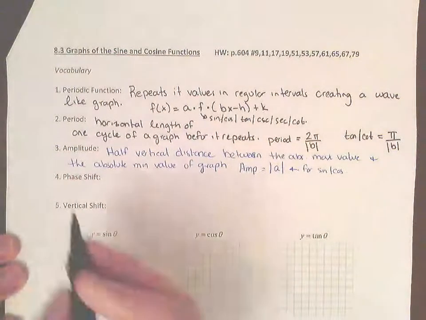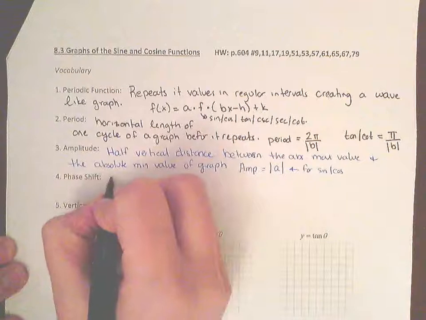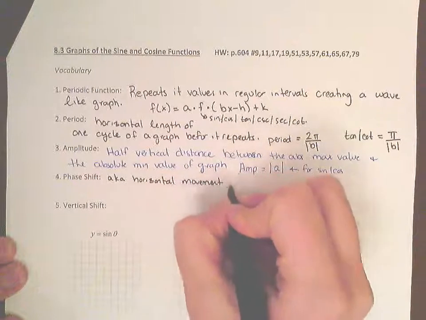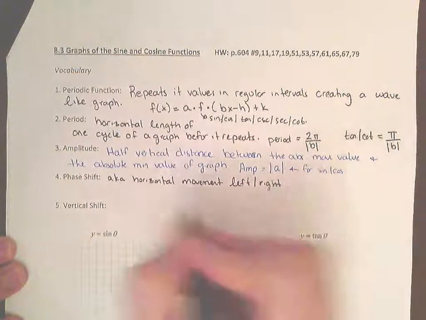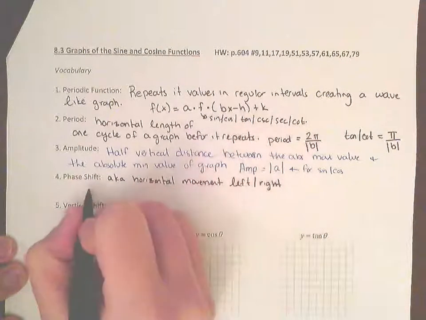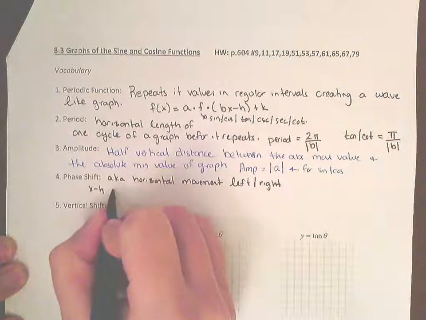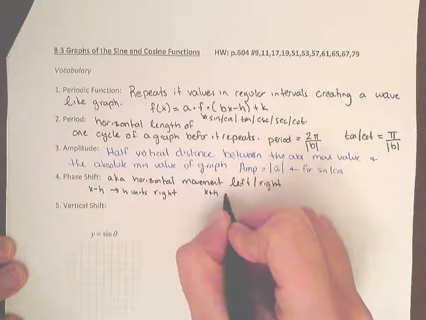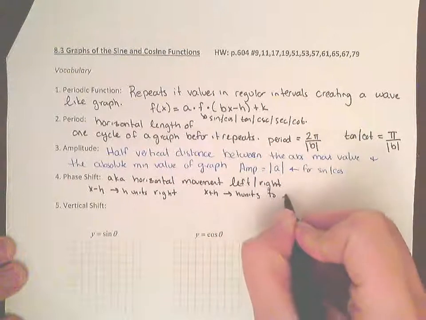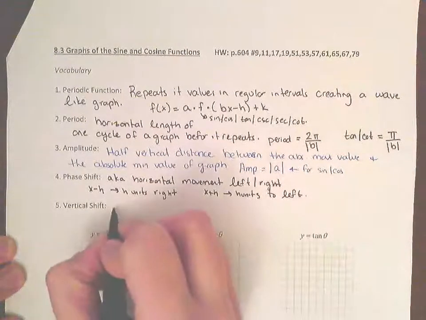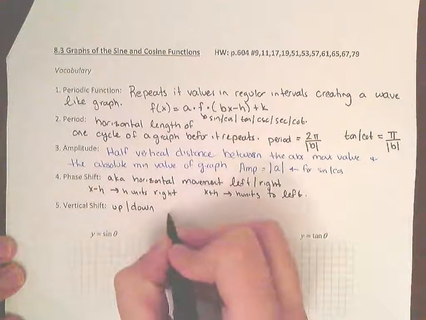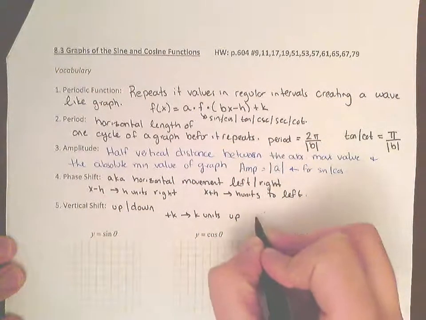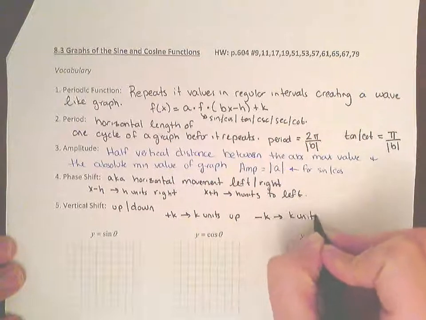All right, the phase shift. The phase shift, basically aka the horizontal movement, left or right, and you guessed it, it is represented by whatever your h is. So if you have x minus h, then of course it's going to move h units to the right. And if you have x plus h, it's going to move h units to the left. So nothing new here. Same with the vertical shift. The vertical shift is up or down. And with this one, if you have a plus k, it's going to move k units up. And if you have minus k, it's going to move k units down.